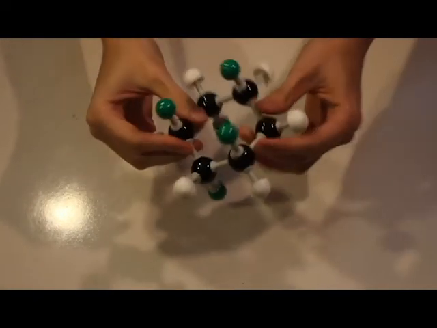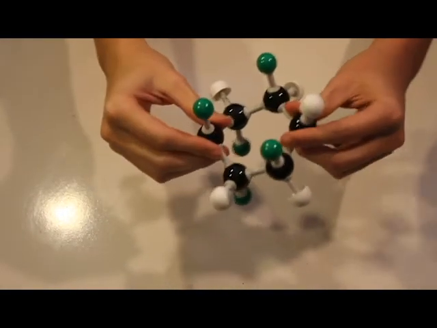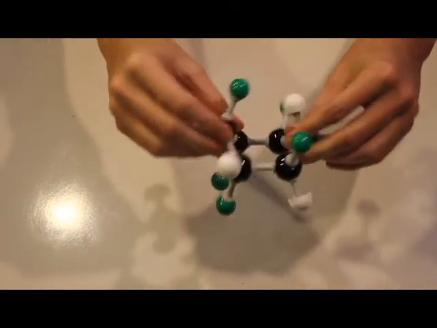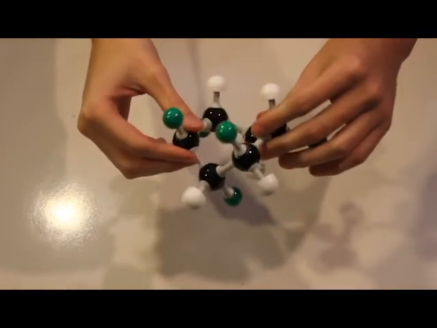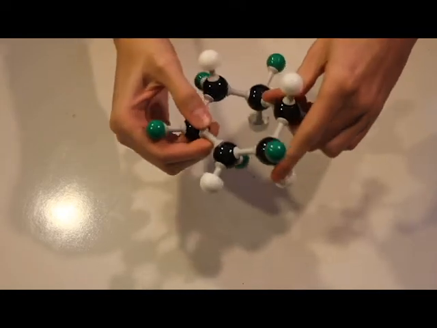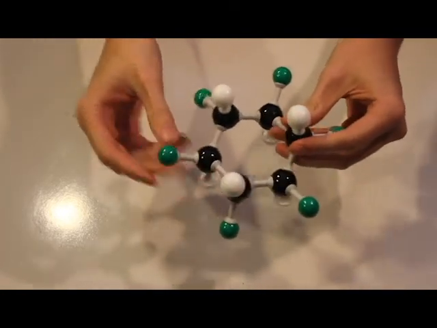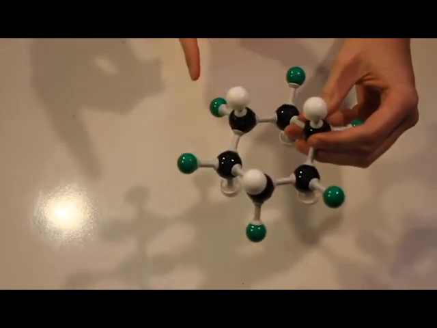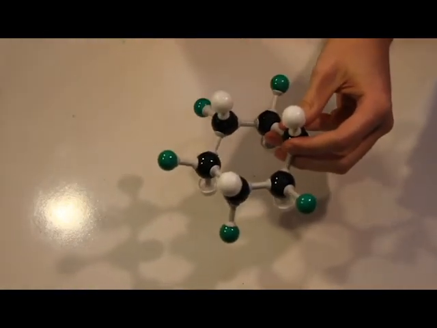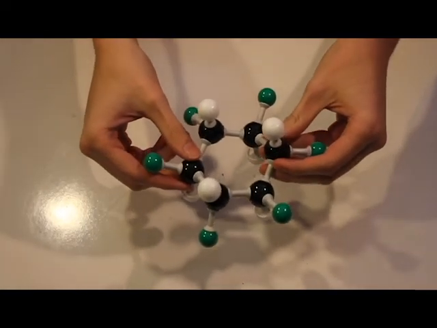From the chair, we'll go to the half chair, then to the boat, twisted boat, and finally to the reverse chair. It's easy to see that the green atoms are now equatorial and the white ones are now axial, meaning they switch place.